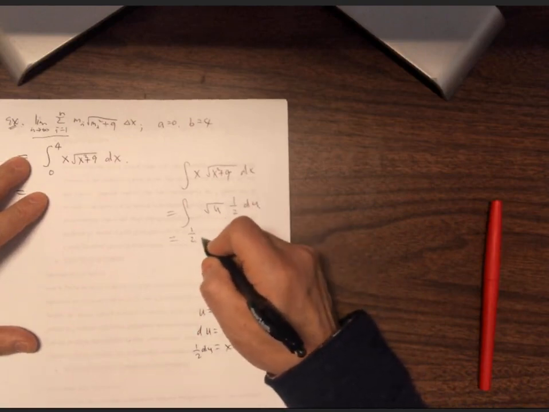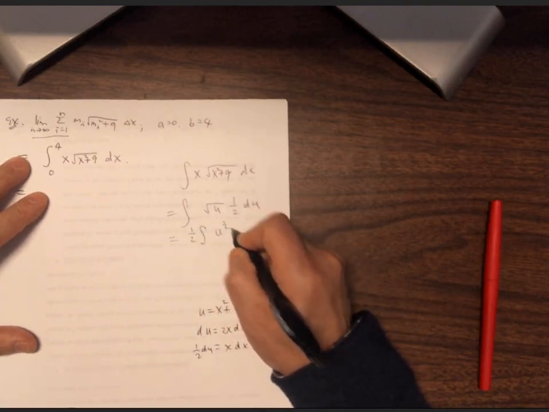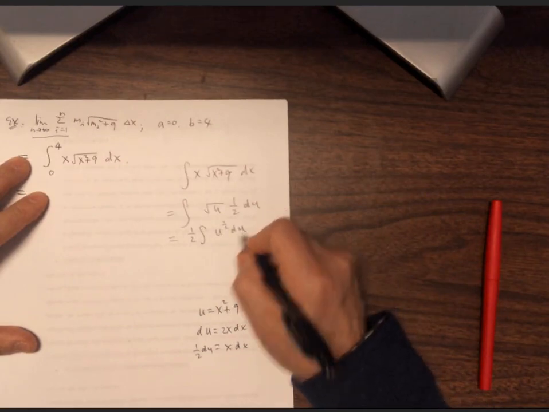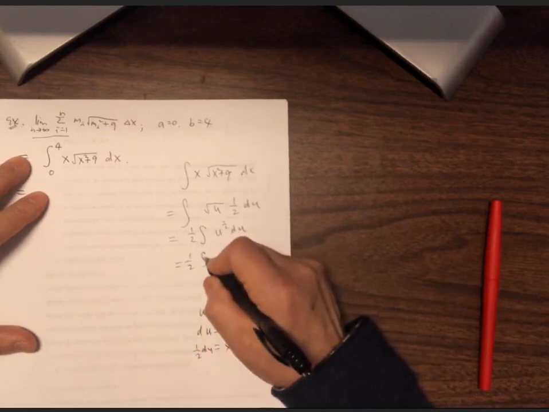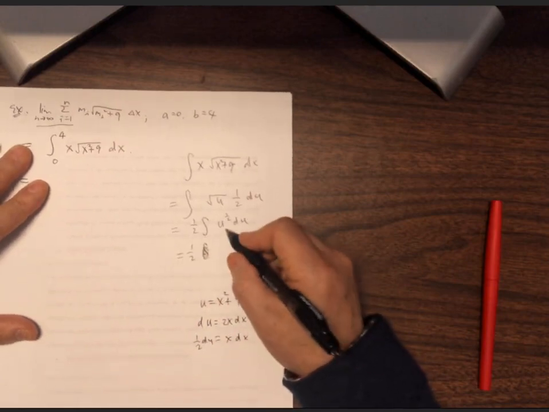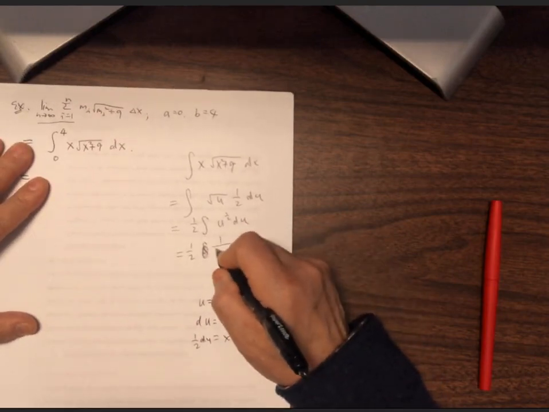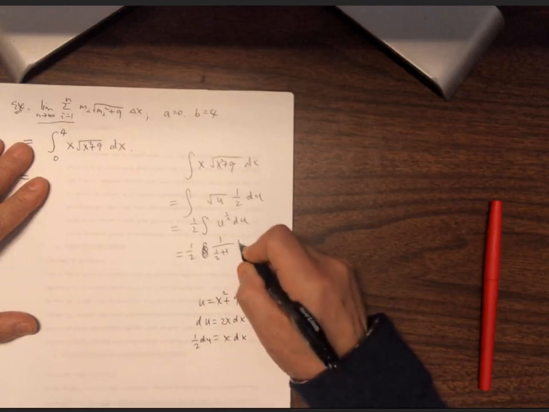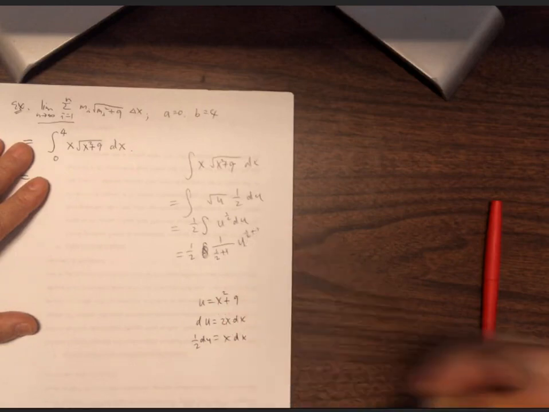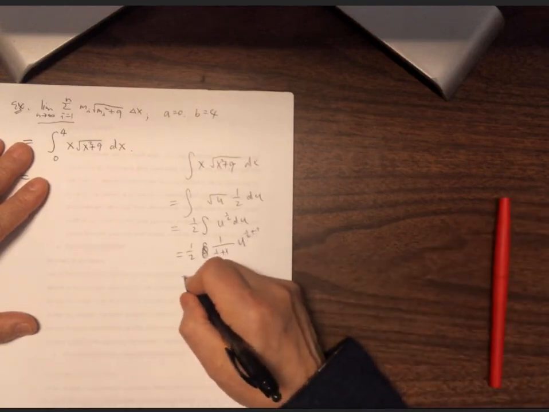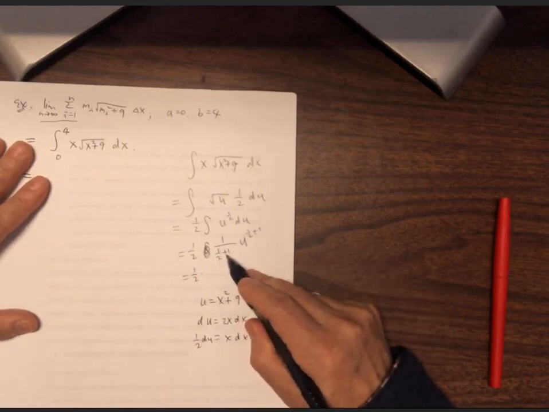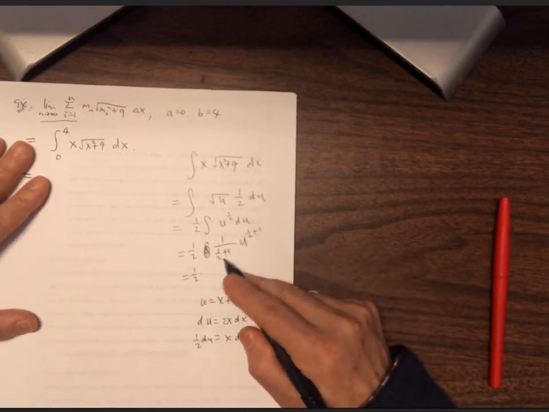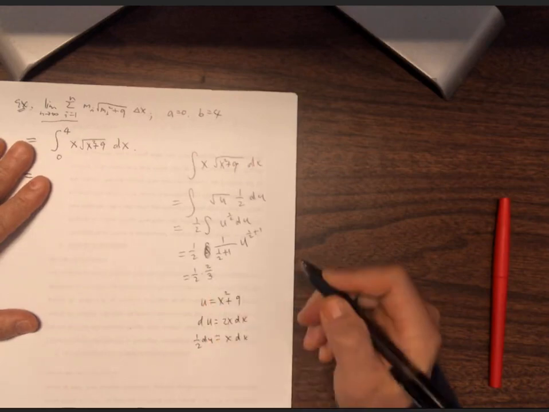Now pull out the half. This is just a power, we integrate. Then we use the power formula. The integral of a power is 1 over the power plus 1, u to the power plus 1. Let me simplify. 1 over 2 plus 1 is 3 over 2, so flip it, it's 2 over 3.